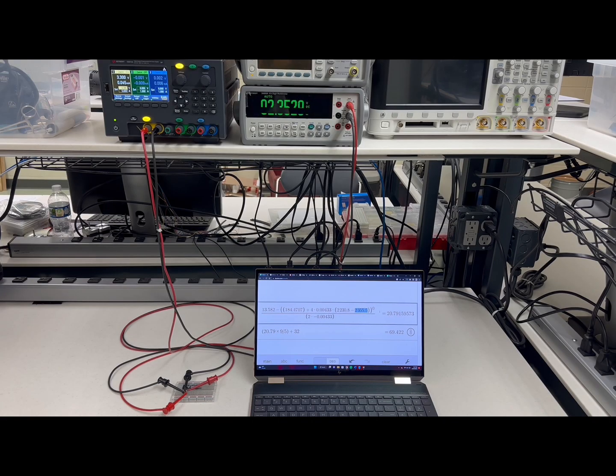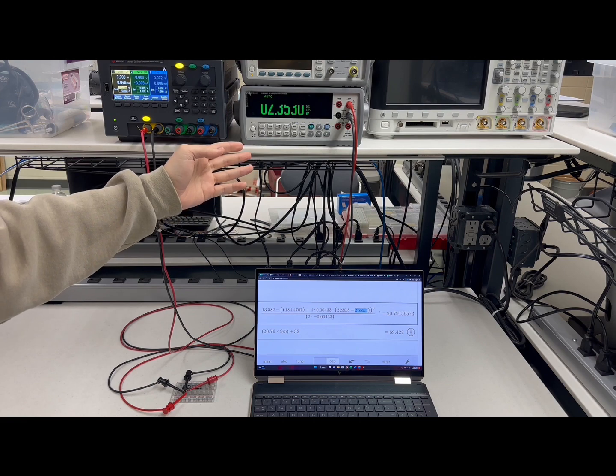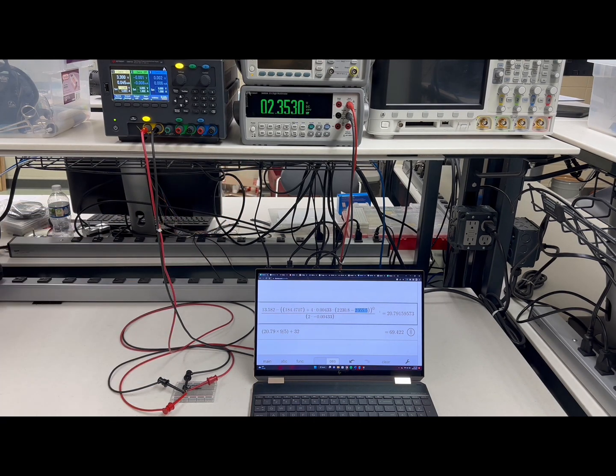So now I will be getting into the temperature sensor of the subsystem sensors. So as you can see, this temperature sensor takes an input voltage of 3.3 volts from the microcontroller, and it is outputting a voltage inversely proportional to the temperature itself.